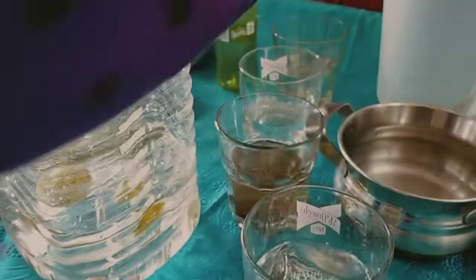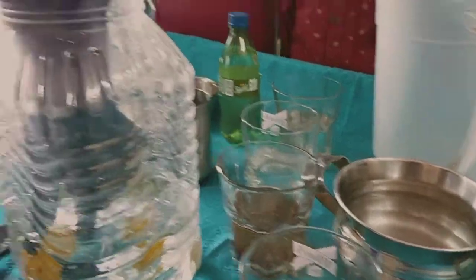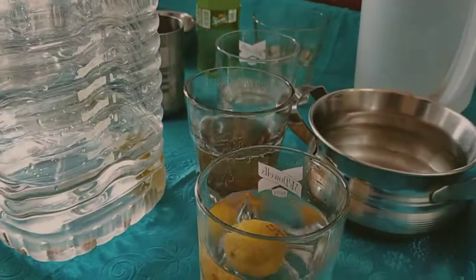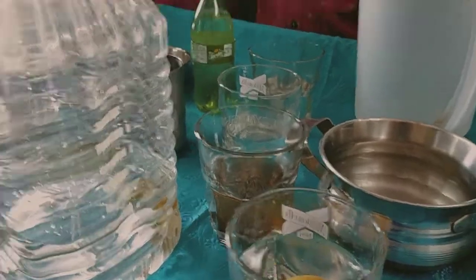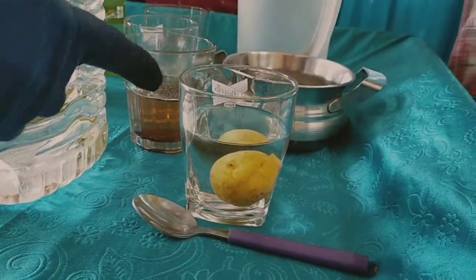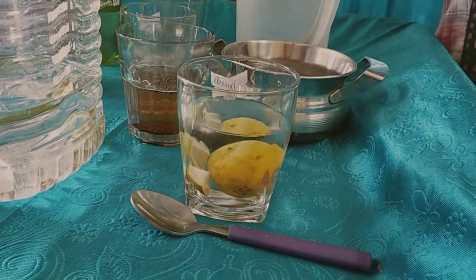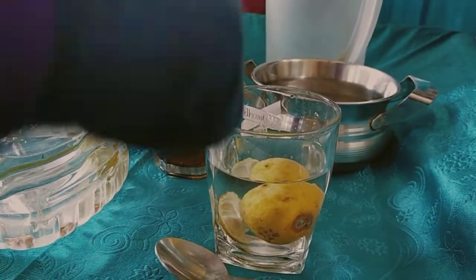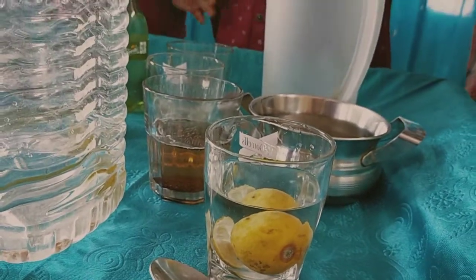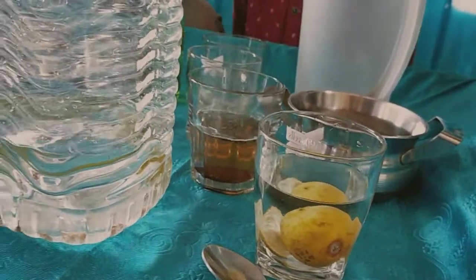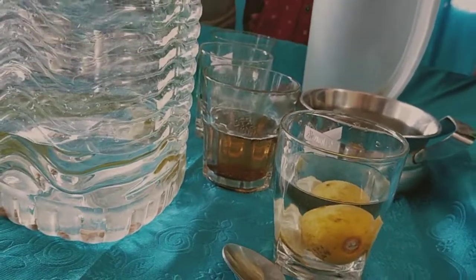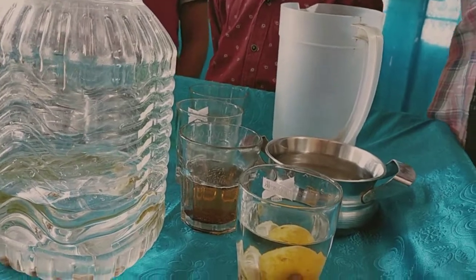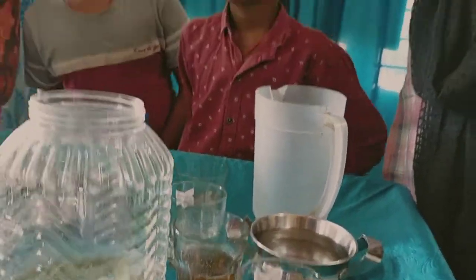See, I'll show you one more thing. Kids, now see here. This is the lemon I added. What is happening to the lemon when I put the whole lemon? It is floating. And if I add the pieces of lemon, they settle down. Why are the pieces of lemon settling down and the whole lemon floating? Why are some things floating on water and some things sinking? You have to find out and tell me tomorrow what is the science behind it.